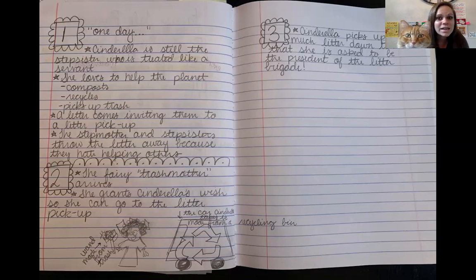And then in the third scene, I have to wrap it all up and make sure that everything turns out okay. Cinderella picks up so much litter downtown that she is asked to be the president of the litter brigade. Now, this is just my plan. It doesn't mean that it is exactly what I have to write, but it's my plan for how I want my story to go. I have the action kind of in the different scenes, and I know that tomorrow when I start drafting my first scene, I have kind of an idea of how I want it to go. But today you're only just brainstorming your 3 ideas. The first scene, the second scene, and the third scene.